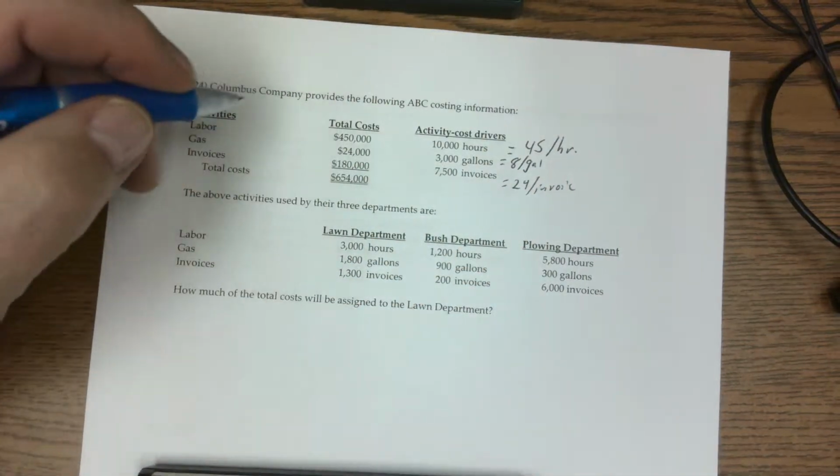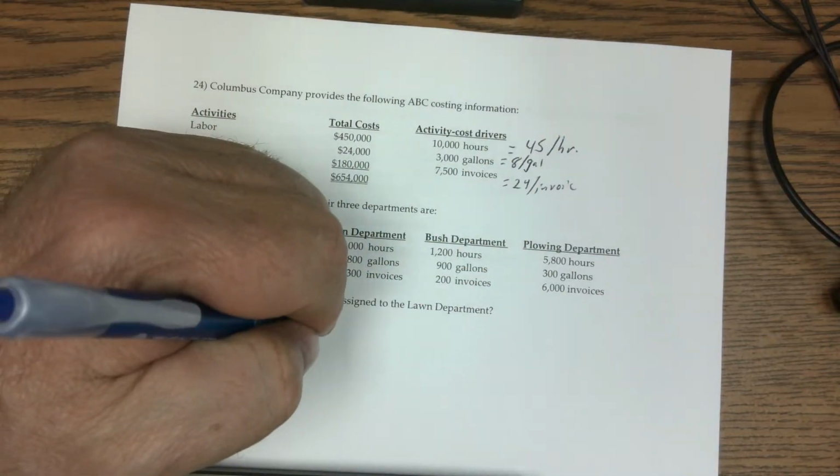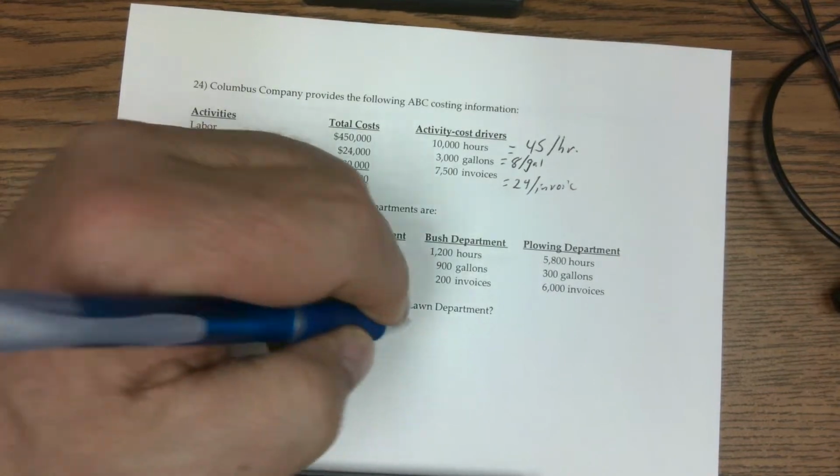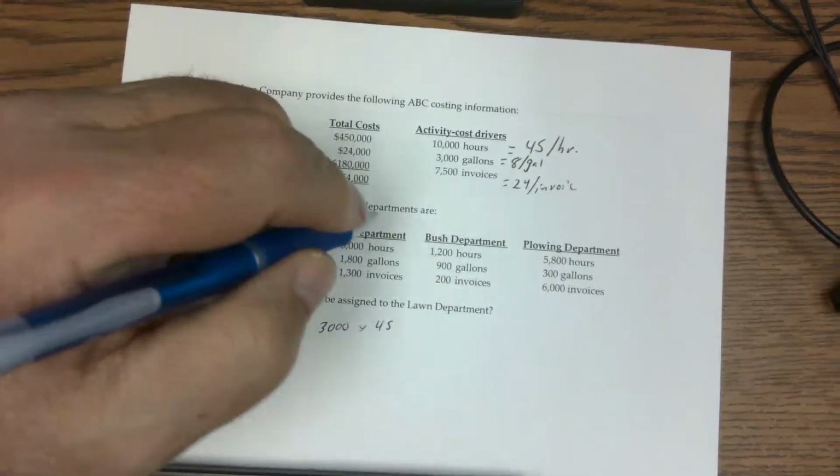Okay, so now we just multiply that out. 3,000 times 45 is $135,000.